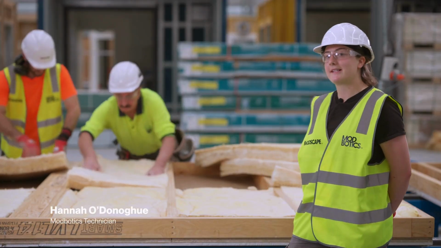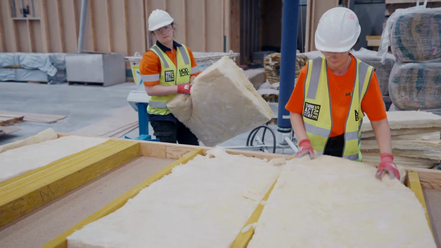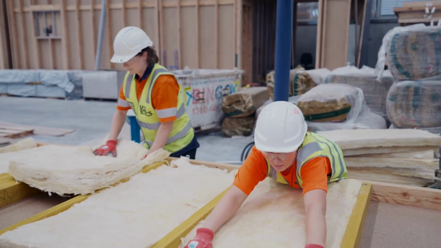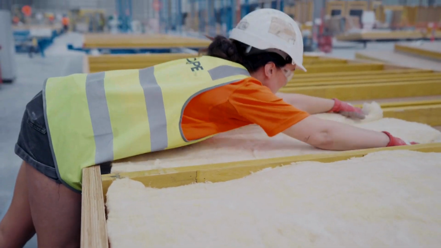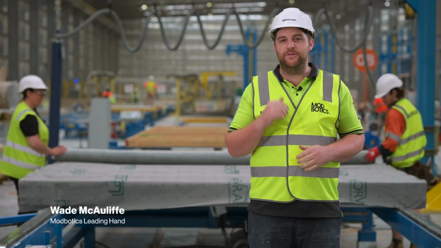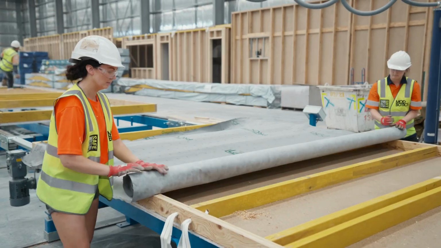Hi, I'm Hannah, and this is where we put insulation into the panels. Hi, I'm Wade. This is where we install the socket on the panel to make it airtight and waterproof.